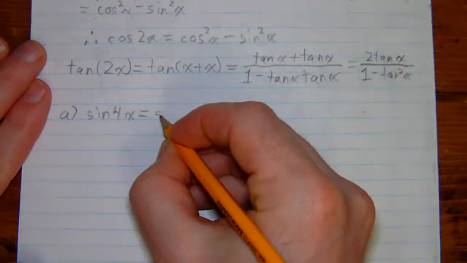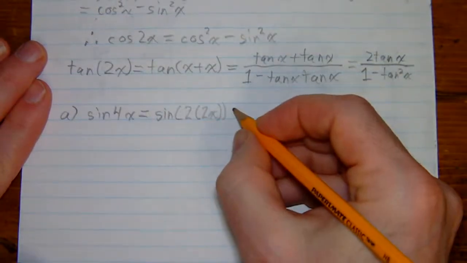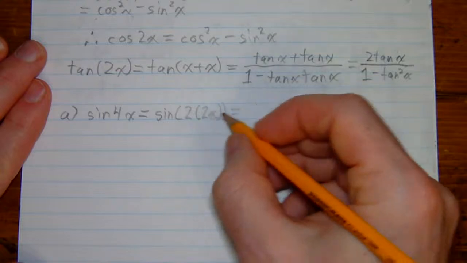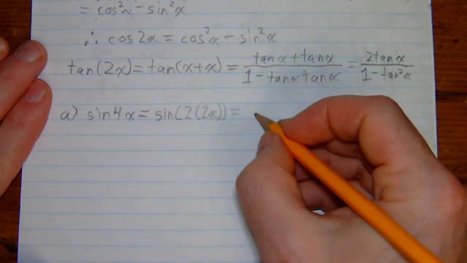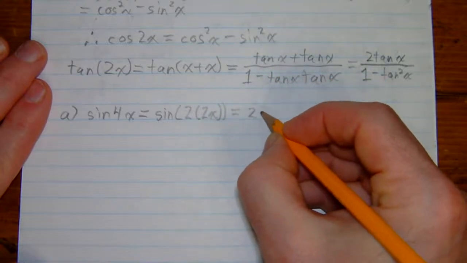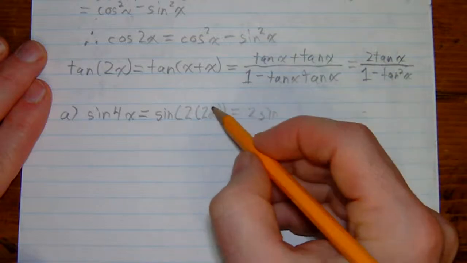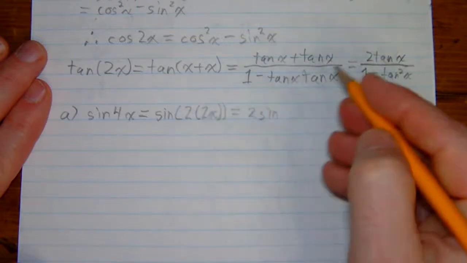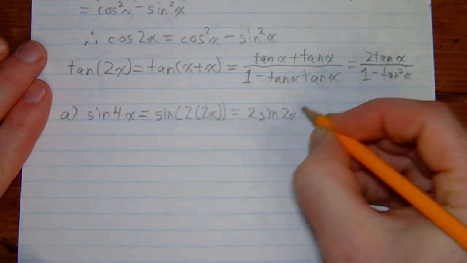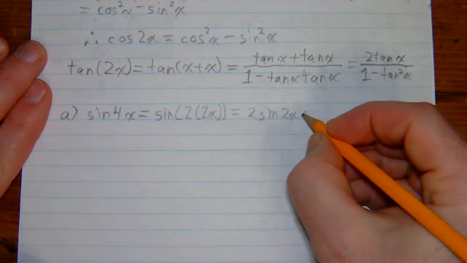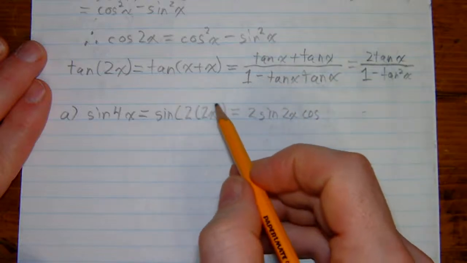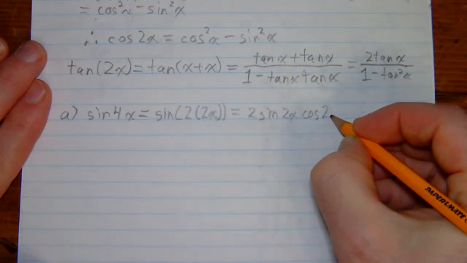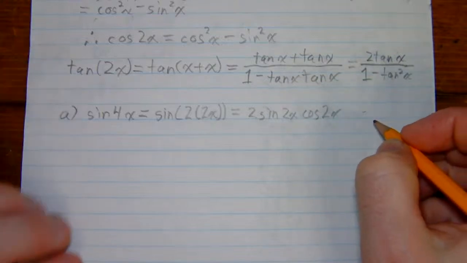Well, sine 4x is sine of 2 times 2x. And so now we can apply the double angle formula for sine, and we will get 2 sine of whatever angle is doubled, in this case that's 2x, times cosine of whatever angle was doubled, which in this case is again 2x.